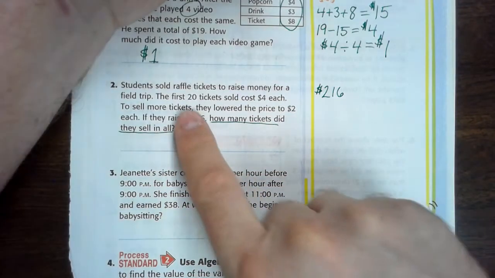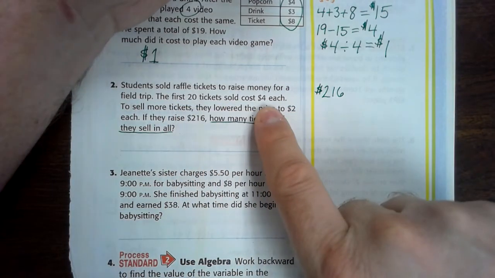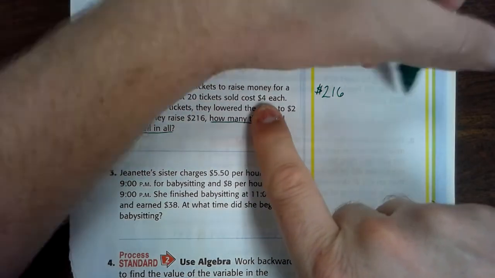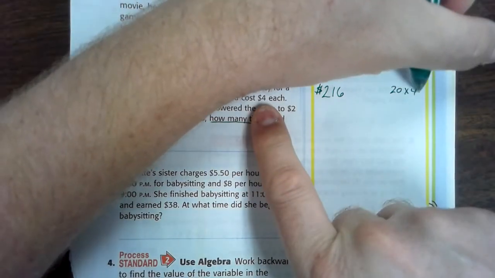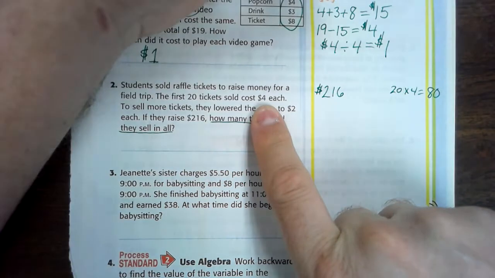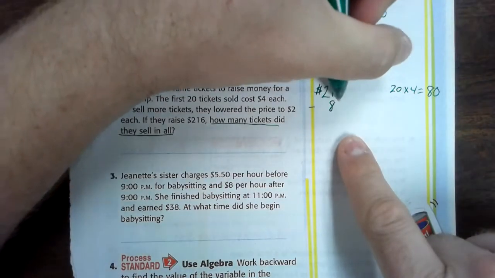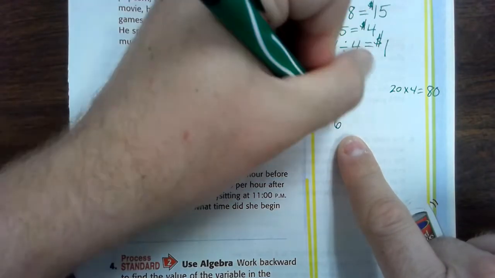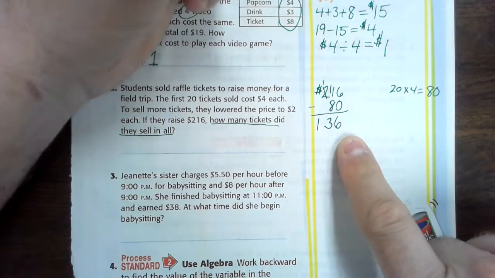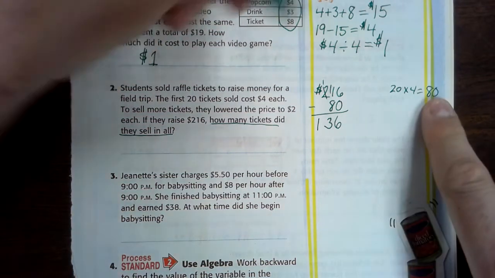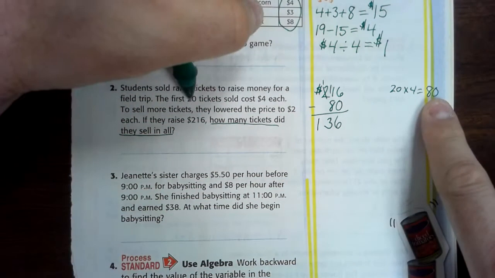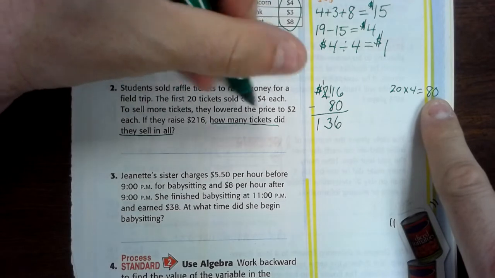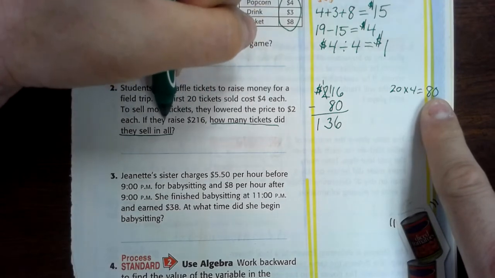So let's work backwards and say, okay, the first 20 tickets cost $4 each. So if they sold 20 tickets at $4 each, that's 20 times 4 equals 80. So let's take that away from the 216, which gives us $136 left over after we subtract the 20 tickets. Now, to sell more tickets, they lowered the price to $2 each.